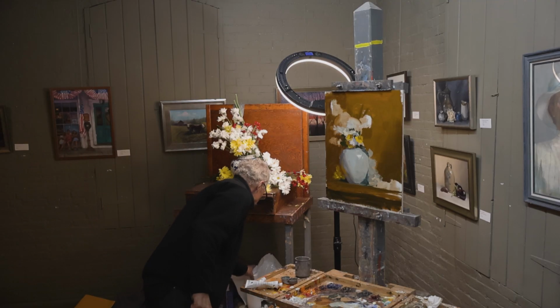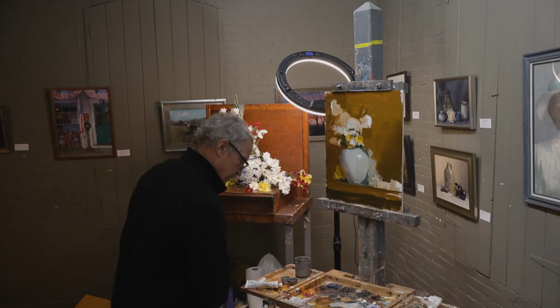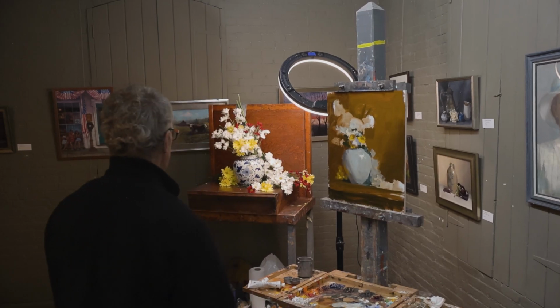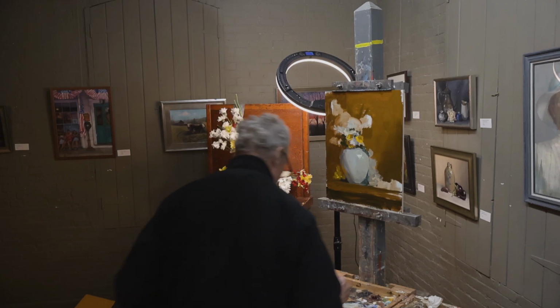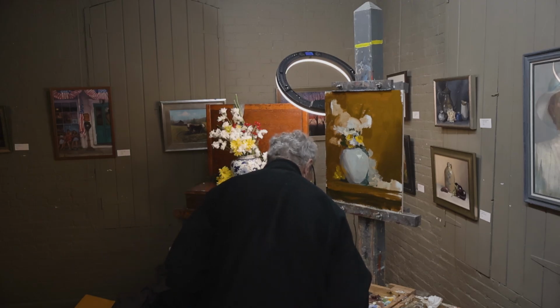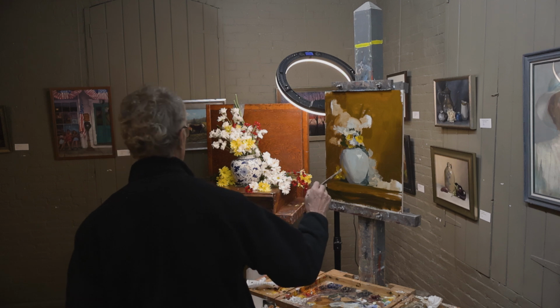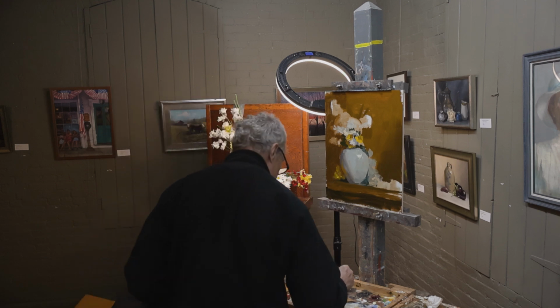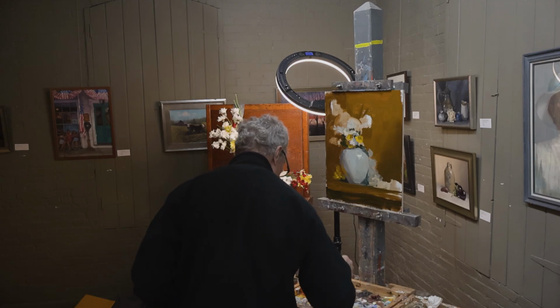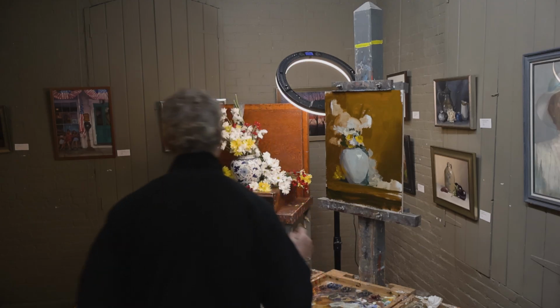But let's see. I think I'm going to do a slight version of the pattern, even though it's, or I wonder if I can make it be part of the design structure. Could be good.